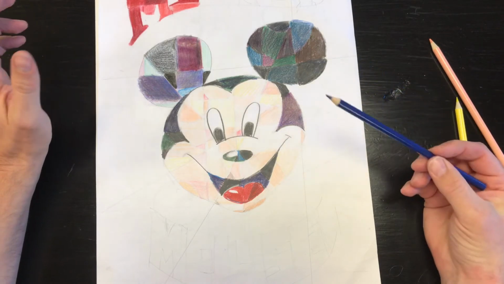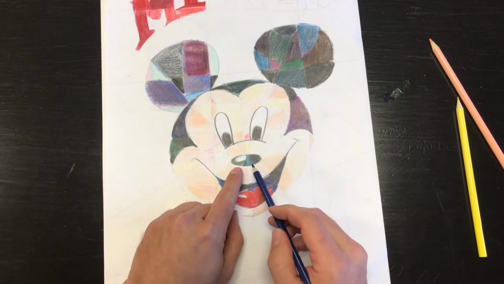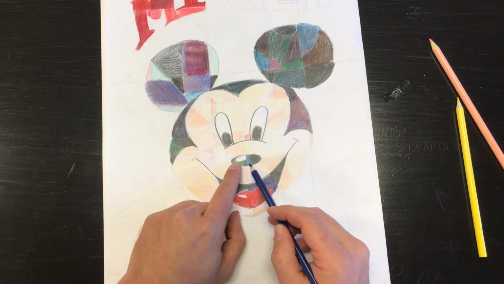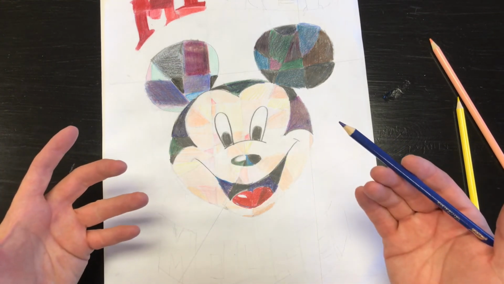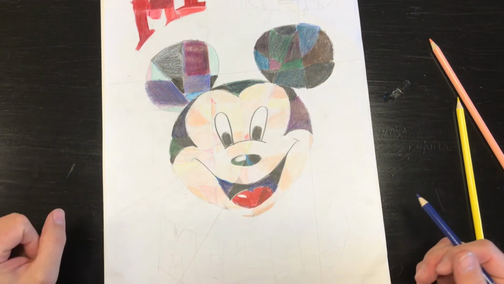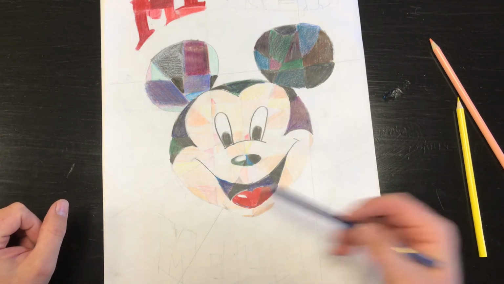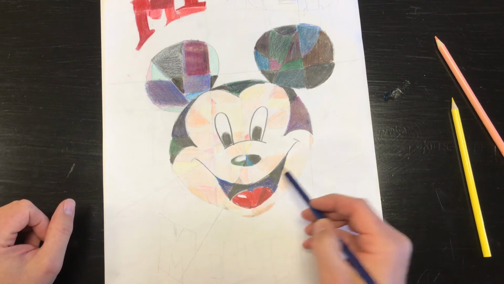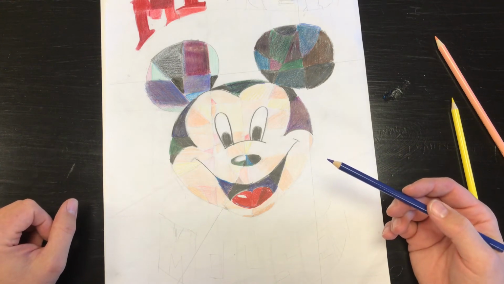And again, you're looking to use the side of your pencil. Hopefully you can see Mickey's here. It's black, green, and blue. But when you squint at the picture, it still looks like Mickey Mouse because you still have the darker values. It still looks dark, but it's much more interesting to look at with all these cool colors. His mouth is blue, purple, and pink, and black, and red. So have fun with colors.